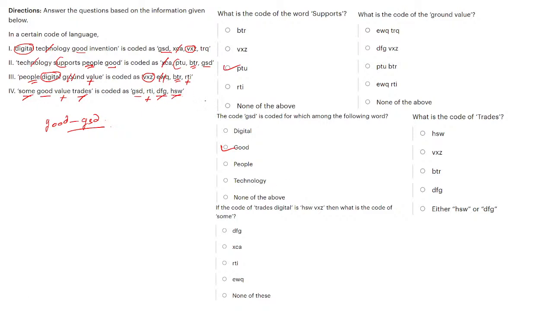And if there is anything common between these two codes, yes, HSW. So HSW is the code for traits only. So digital code is VXZ, but what is the code for some? That is DFG. This is it, right? DFG. What is the code for ground value? Ground, where is ground? This is it, EWQ. So EWQ is the code for ground, right? And the code for value, here it is RTI.